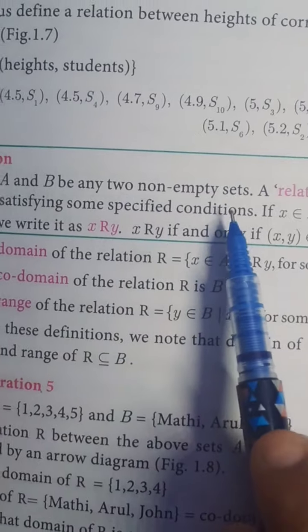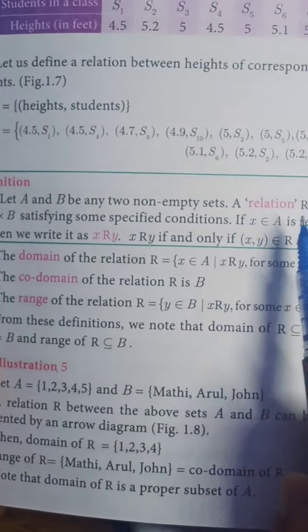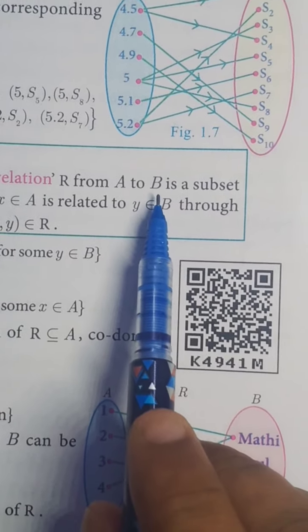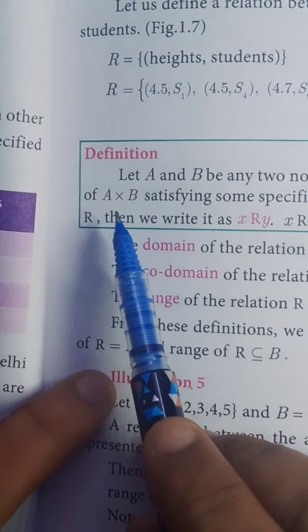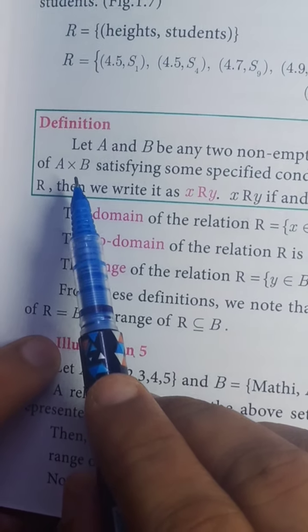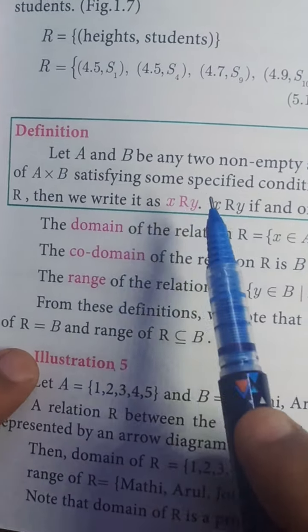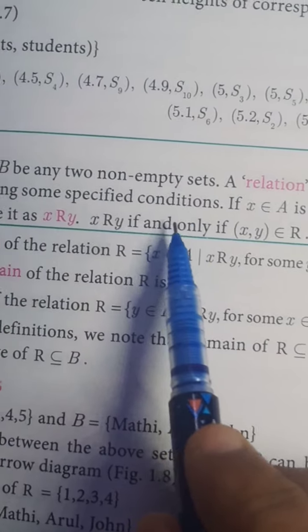That is the meaning of non-empty. How many sets totally? 2 sets. A relation capital R from the set A to the set B is a subset of A cross B. Very important one. The relation is a subset of A cross B, satisfying some specified conditions or specified rule.